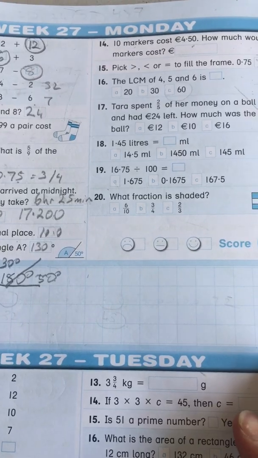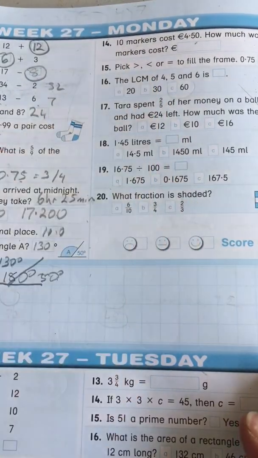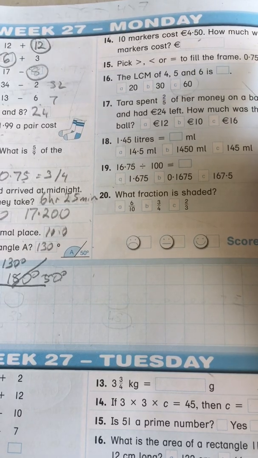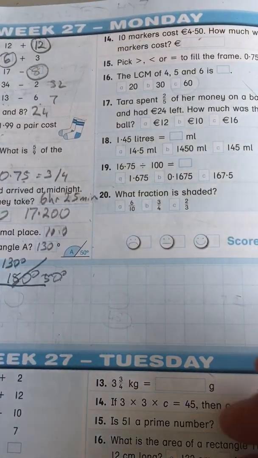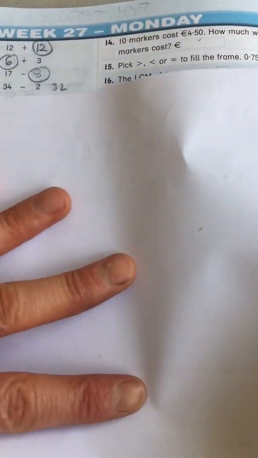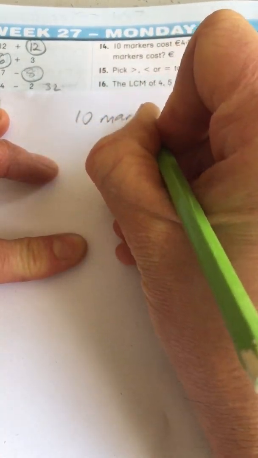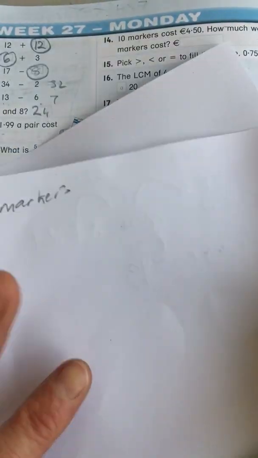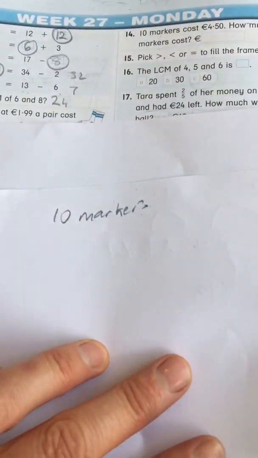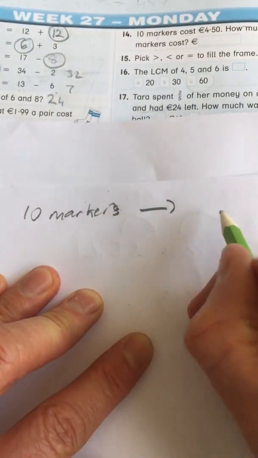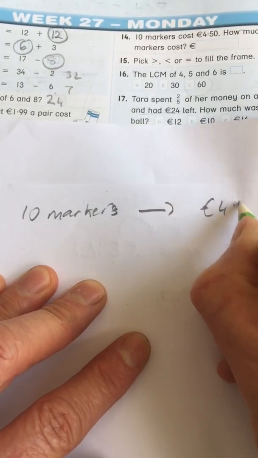Moving on to number 14. 10 markers cost €4.50. How much would 3 markers cost? These sums are called unit pricing. So we know the price of 10 markers. We know the price of this. You know the price of 10 markers, and the price of 10 markers is €4.50.